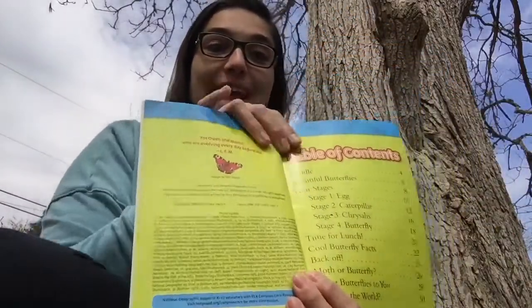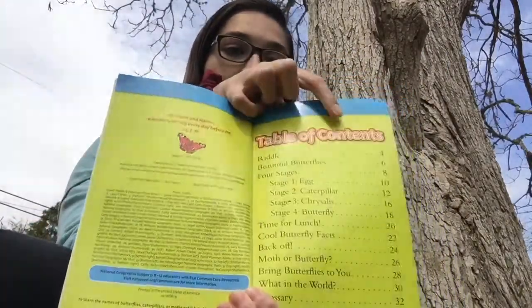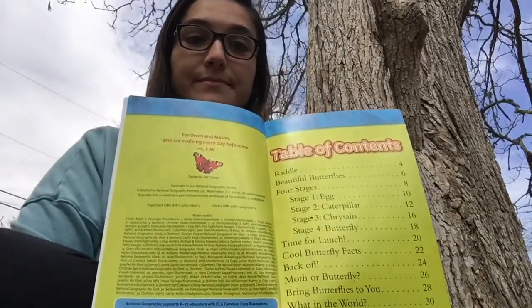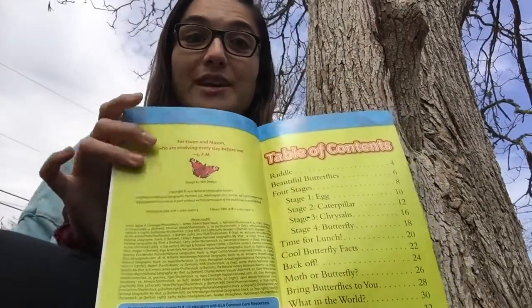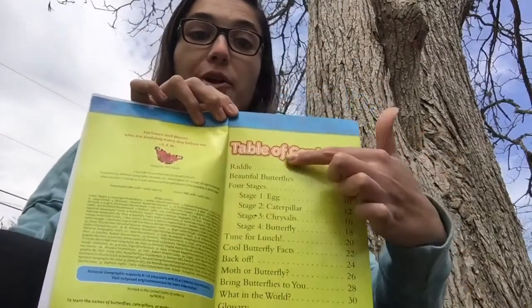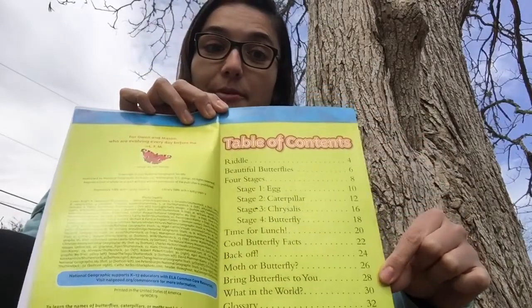So friends, in a nonfiction text, a lot of times we have what is called a table of contents. Can you echo back? Table of contents. And the table of contents is a very helpful part of our text because it tells us what we are going to be reading about and where in the book we can find that information.